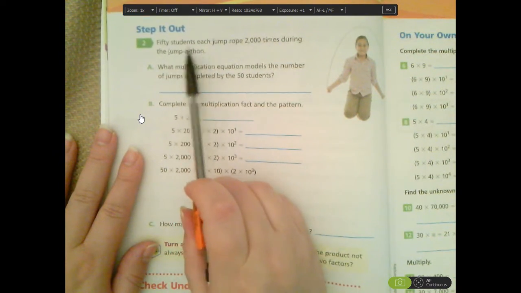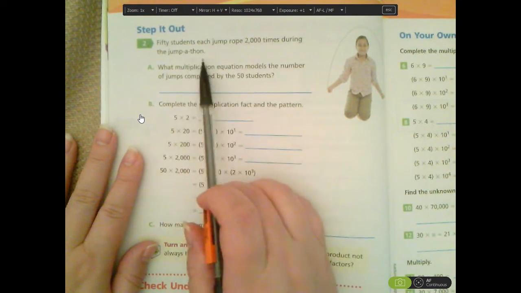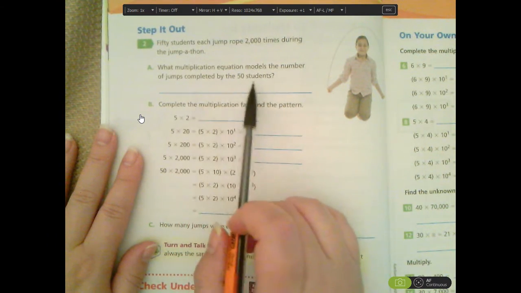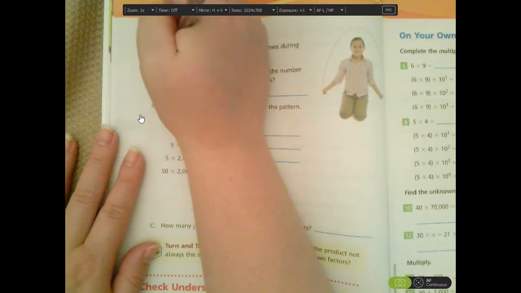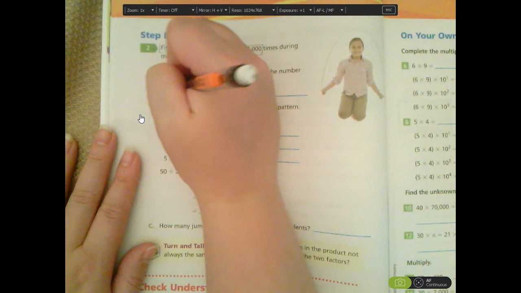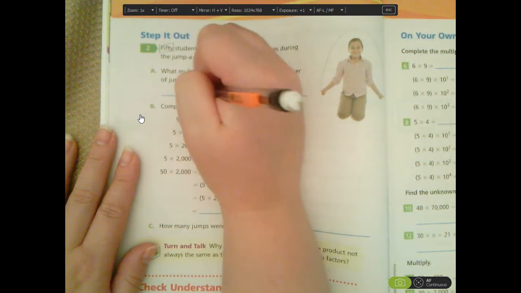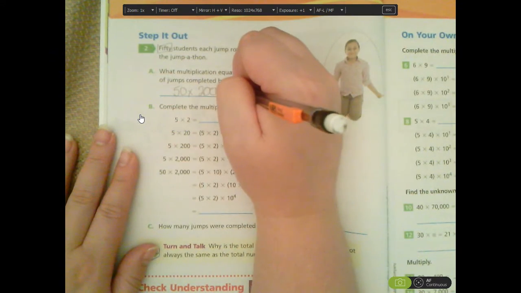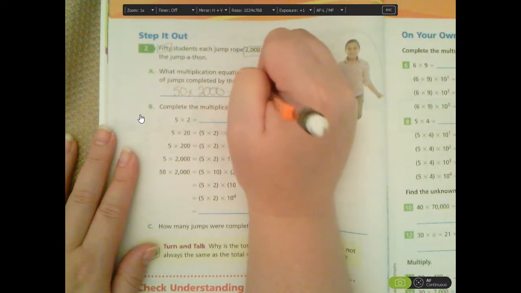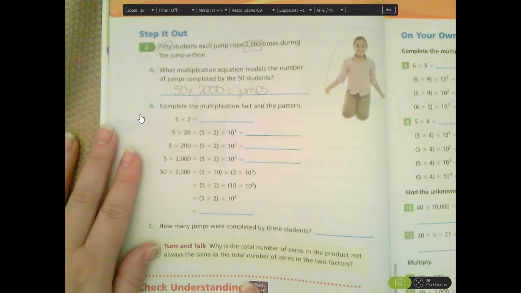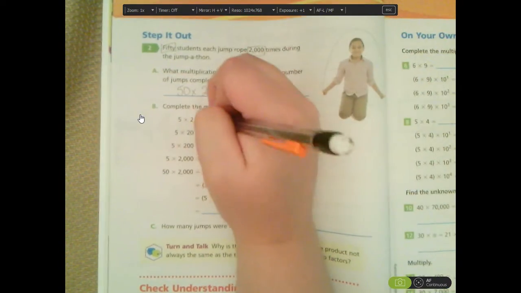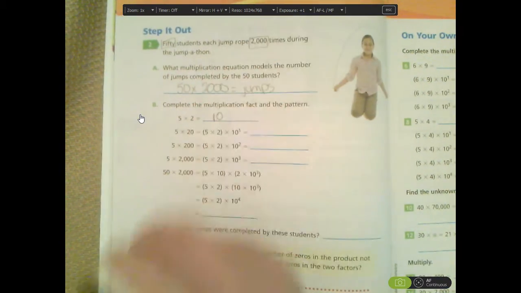Okay, so we have 50 students each jump rope 2,000 times during a jump-a-thon. What multiplication equation models the number of jumps completed by the 50 students? Well, again, we have 50 and we have 2,000. So we're going to do 50 times 2,000 equals the number of jumps. So our basic math fact is 5 times 2, which is going to be 10.